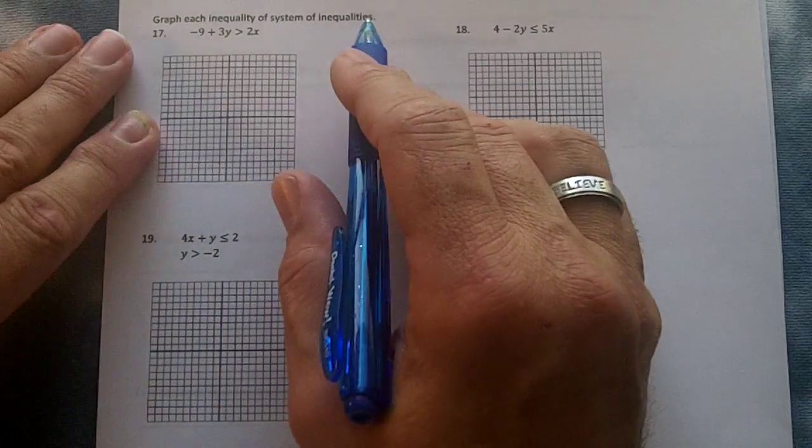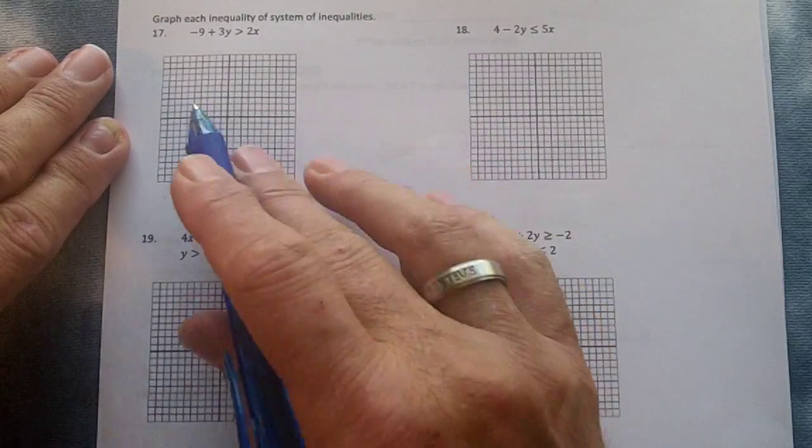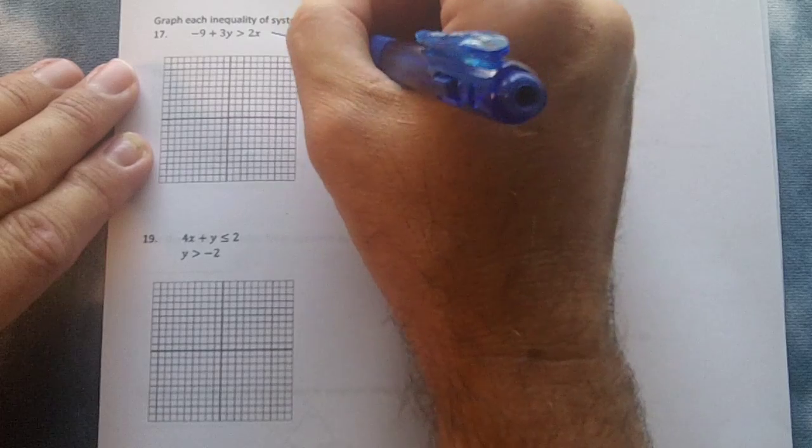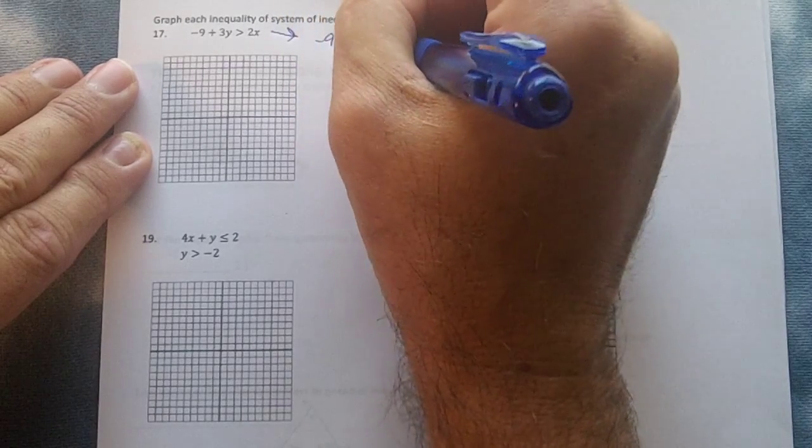Graph each inequality of the system of inequalities. So we're going to do 9, 17 through 20 on this one. On this one right here, we need to solve for y. Negative 9 plus 3y greater than 2x.